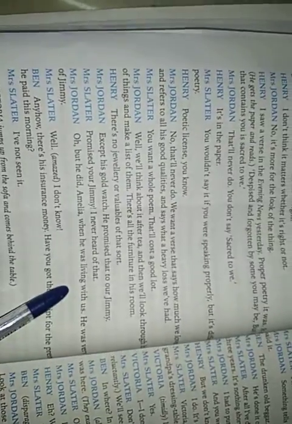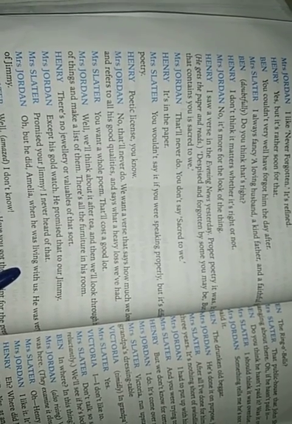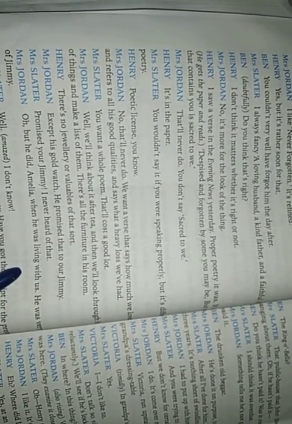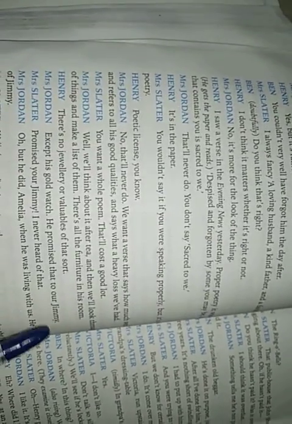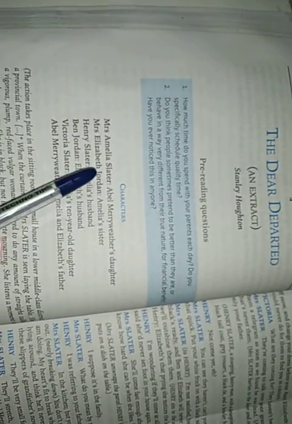So actually in this story, they were talking about Elizabeth's father having departed. So they were thinking that their father was departed. Mrs. Latter, who is she? Actually she is Amelia. So here is the character Amelia. Somewhere we had gone through this word Amelia. Once again, I'm going to repeat the topic. Look at here, Mrs. Amelia Slater.